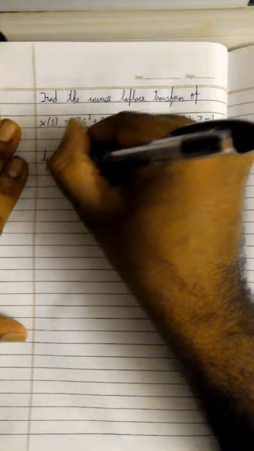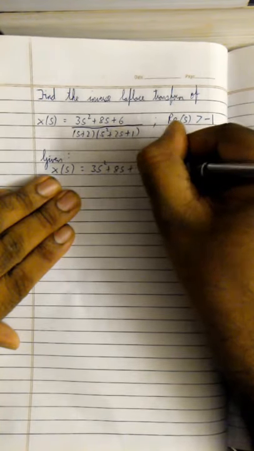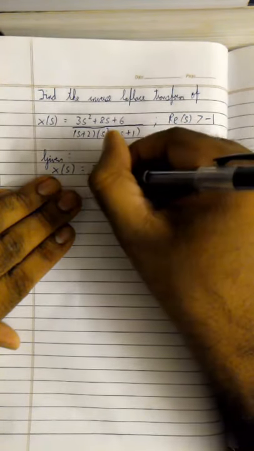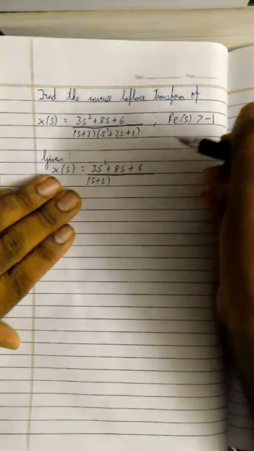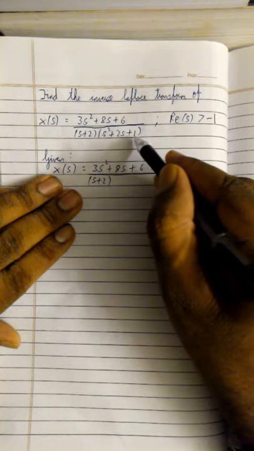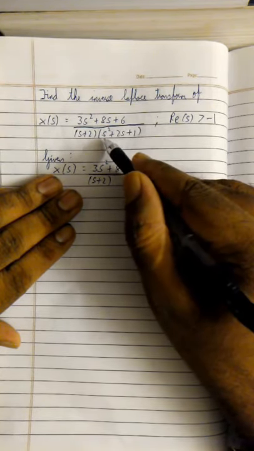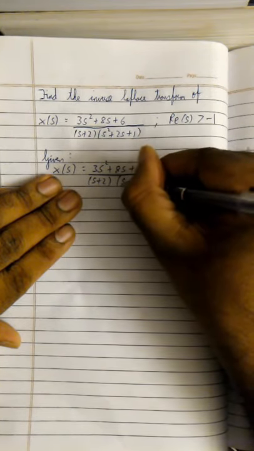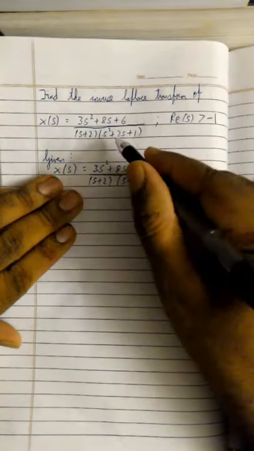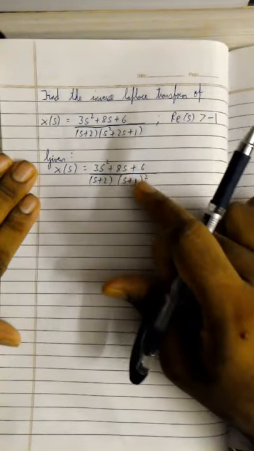Given X of s is equal to (3s square plus 8s plus 6) by (s plus 2) times (s square plus 2s plus 1). Here, as you can see, it is given s square plus 2s plus 1. If you can factorize this, that is much better. We can factorize this, right? This is nothing but s plus 1 the whole square. So now I am going to factorize this.